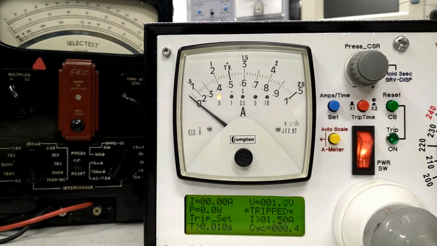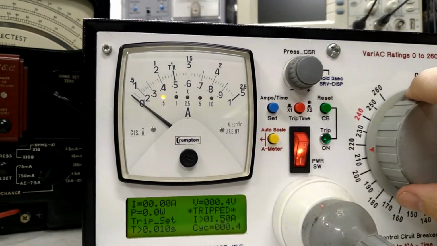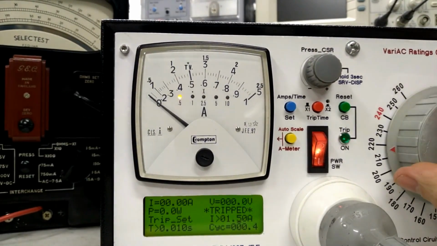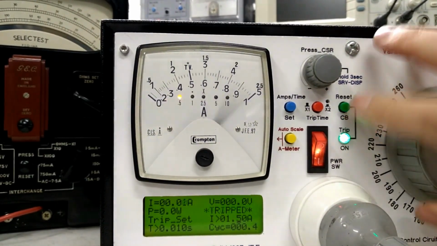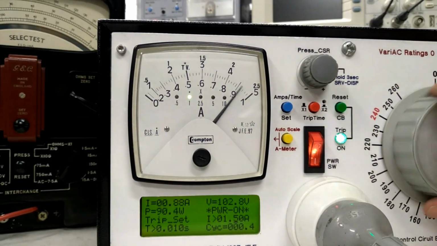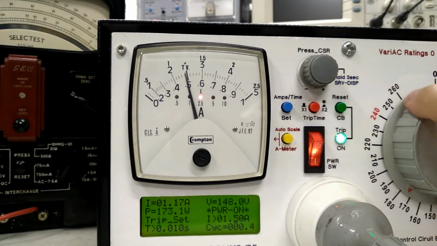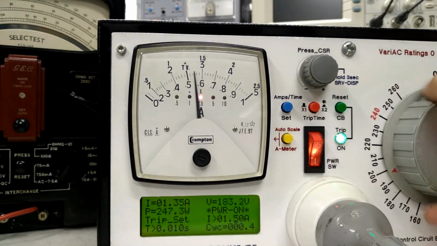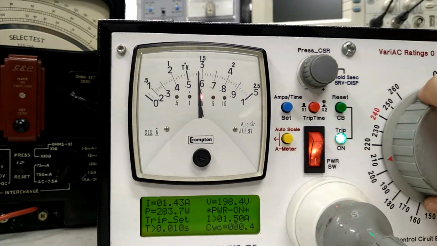So it's good. So we'll do that test again just to show you what I was doing here. Bring the voltage down, reset it. I'm putting up the voltage, okay. This is the last test. 1.48, 49.